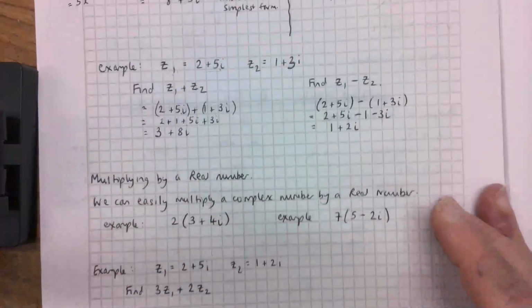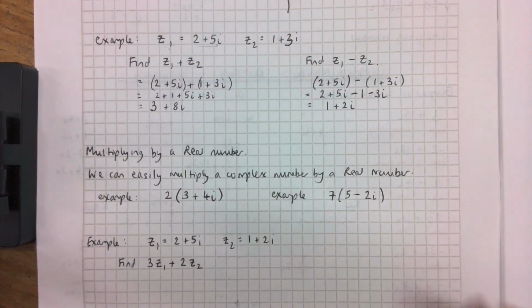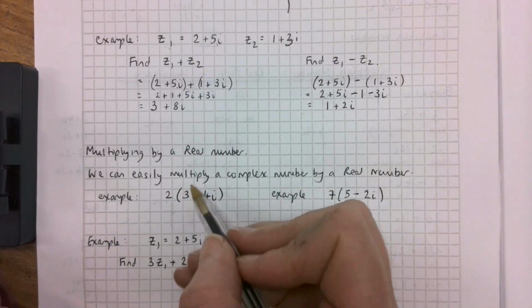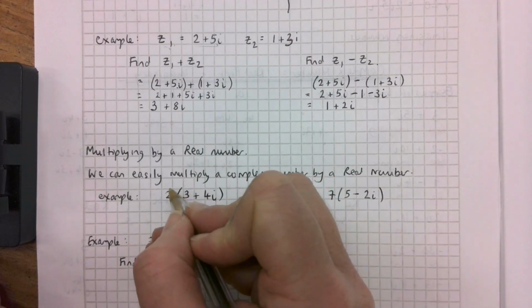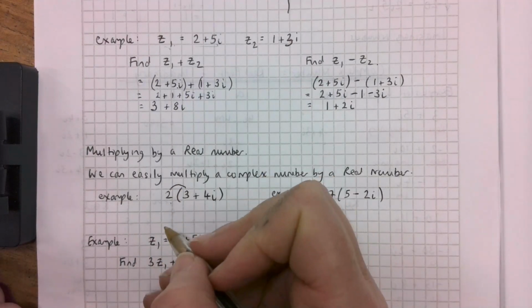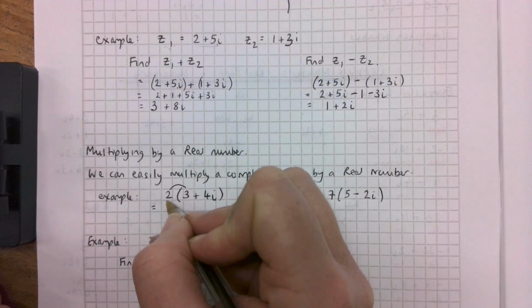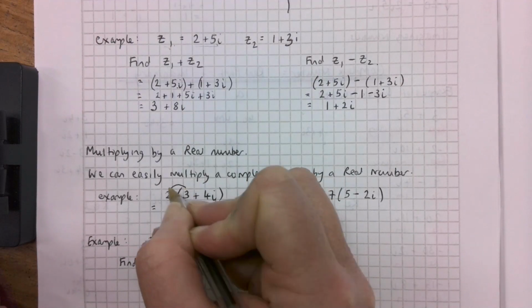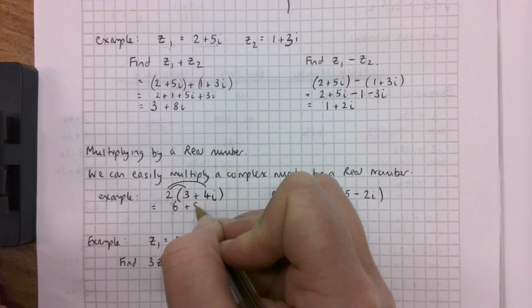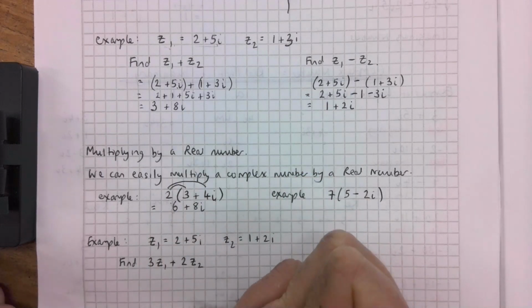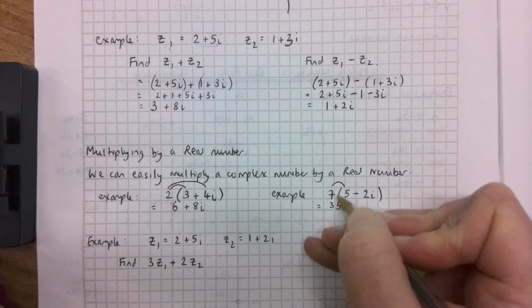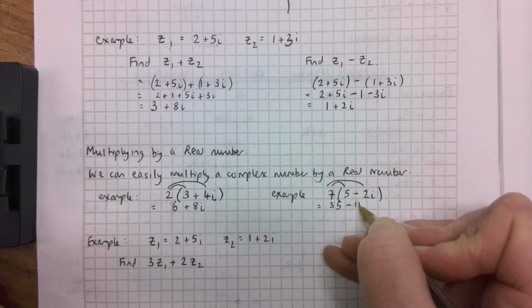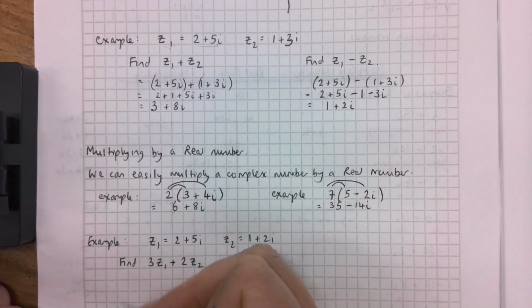Now, sometimes we have to multiply by a real number. So a real number is just a number as you know it, the numbers you've always known. So multiplying, for example, 3 + 4i by 2 is just like algebra. That's why this is quite an easy topic once you get the hang of it. It's just like algebra. So 2 by 3 is 6, 2 by 4i is 8i. And again, that's in its simplest form. Here, 7 by 5 is 35, 7 by -2i is -14i, and that's in its simplest form.